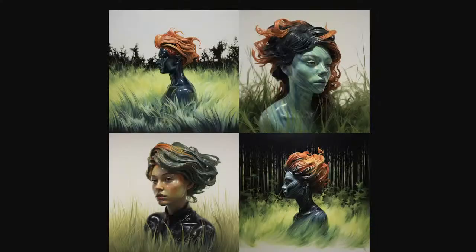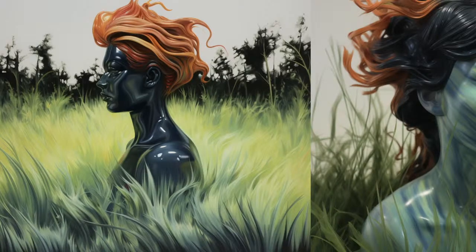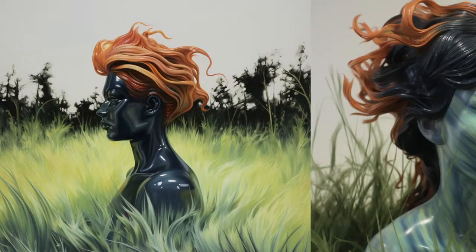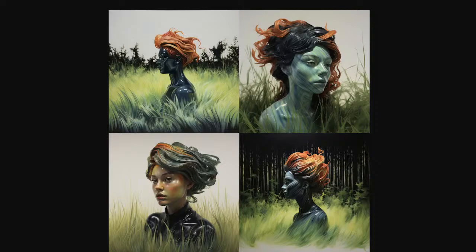Kind of cool, losing the sculpture aspect a bit, but still keeping the overall composition. Kind of like this top left. I mean, they're all interesting.